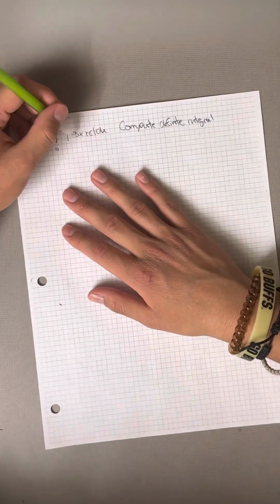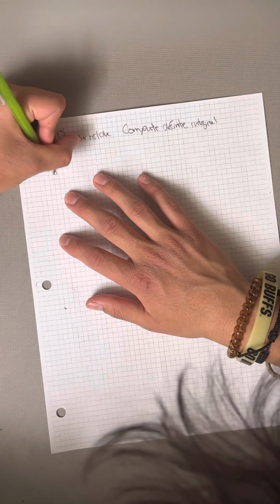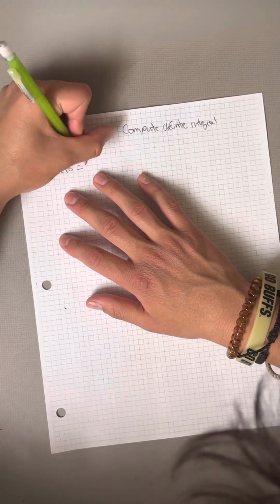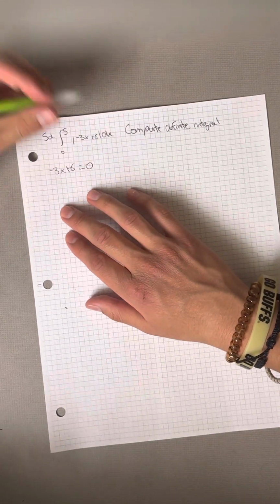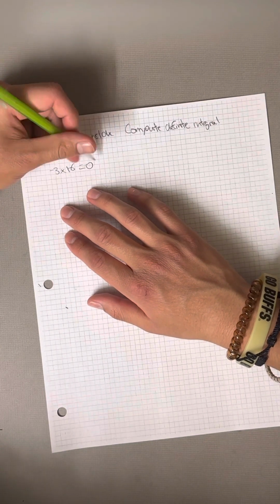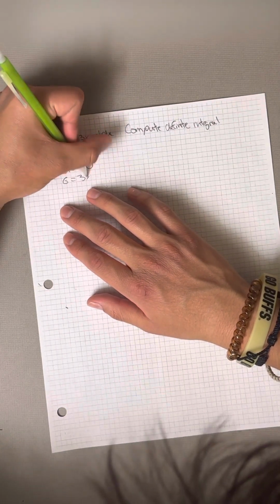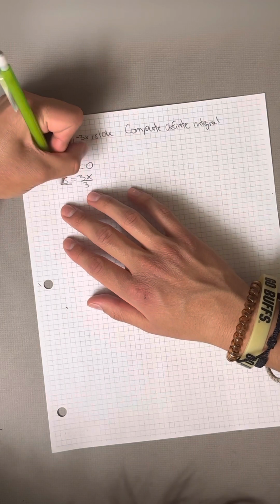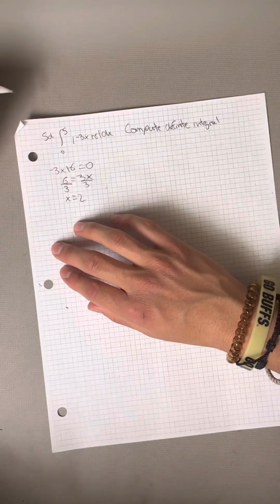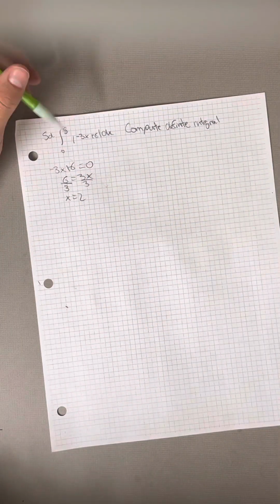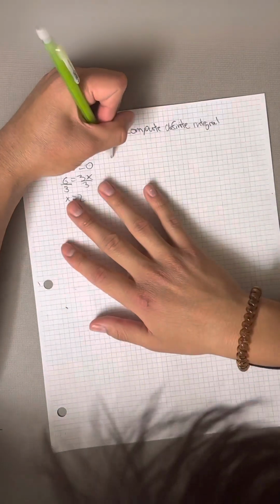We're going to take the function negative 3x plus 6 and find where it equals 0. Just add 3x to both sides, then divide both sides by 3. Yeah, x is equal to 2. That is where it will cross 0.